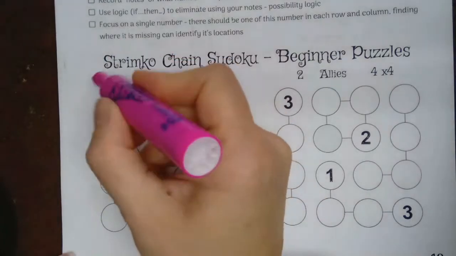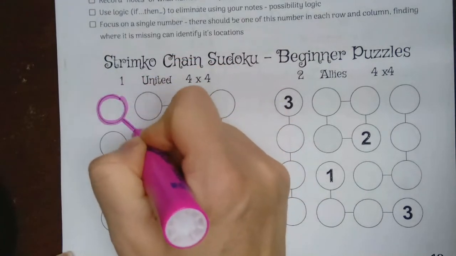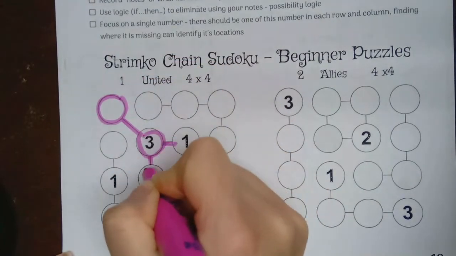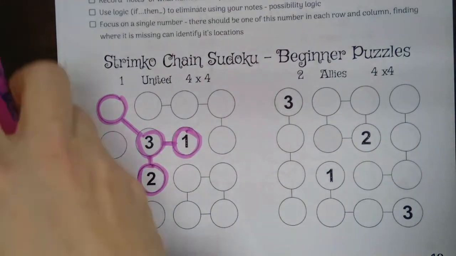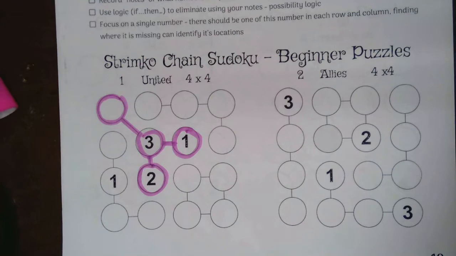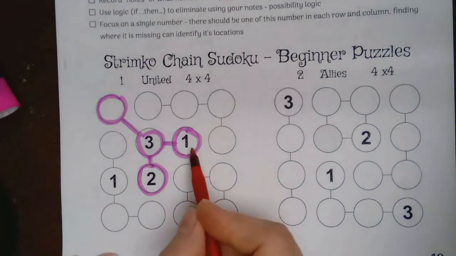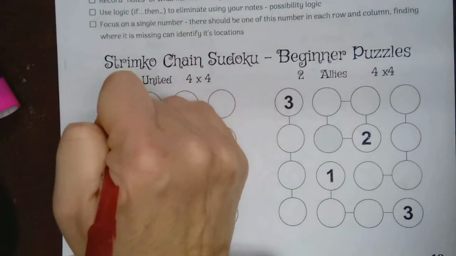So I'll give you an example. This chain, see how that's connected? This chain has to use the digits 1, 2, 3, and 4. 1, 2, 3, so we know this must be a 4.